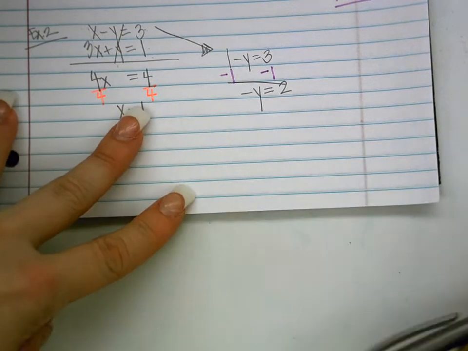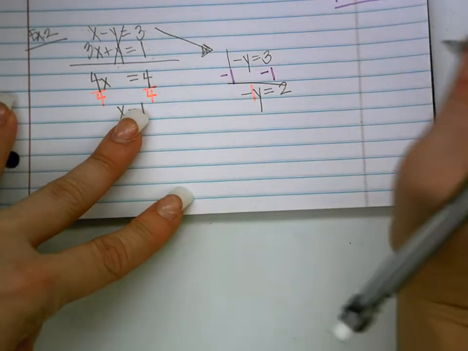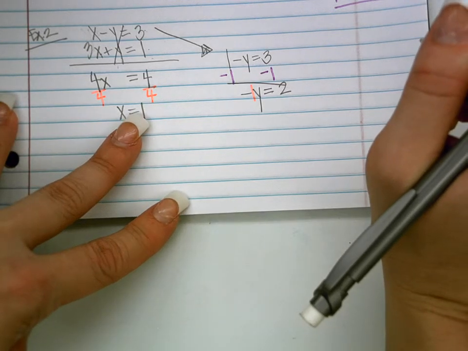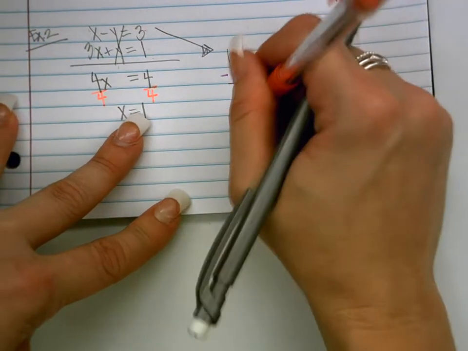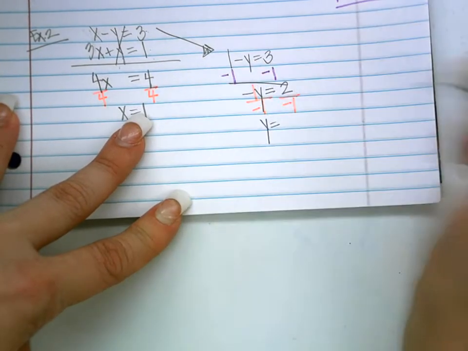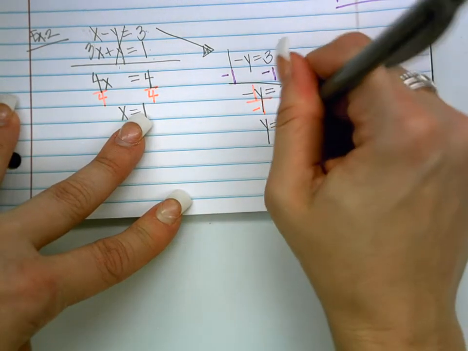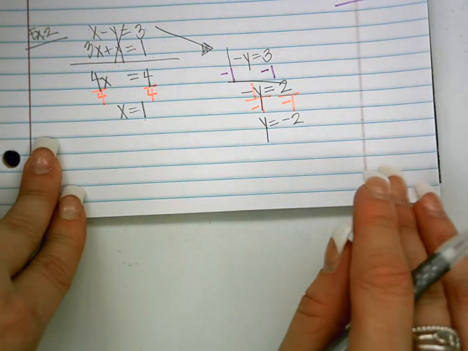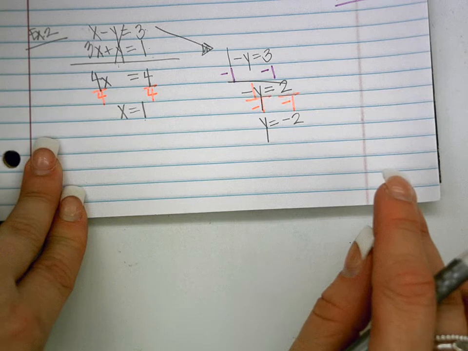By add, subtract, multiply, or divide? By multiplication. So how do you undo multiplication? Divide it, so divide both sides by negative 1. What's 2 divided by negative 1? Negative 2. So what is the solution to my system of equations? 1 comma negative 2.